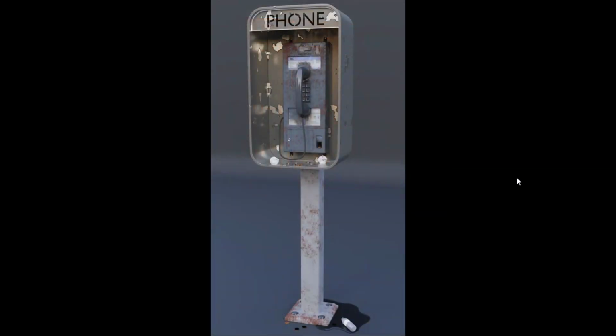Really grungy phone here. We got coins here. We've got the rolled up paper. We've got the spill down here, and a really battered phone booth here, and the old telephones that some of us remember using. They've pretty much disappeared. That's great.